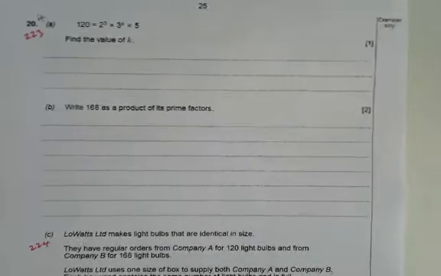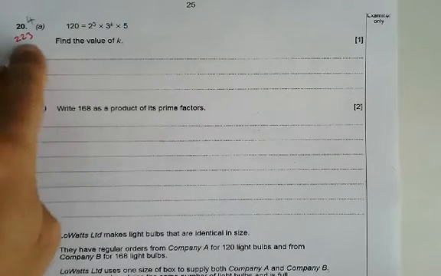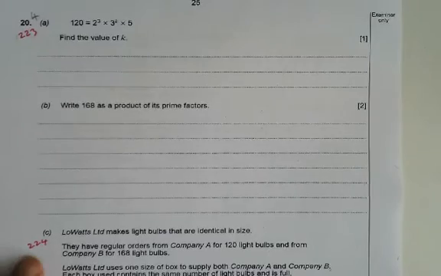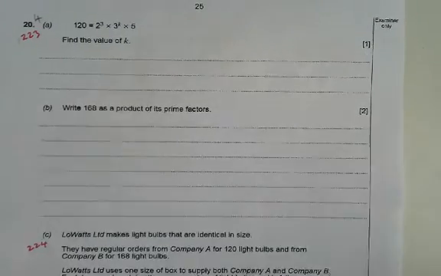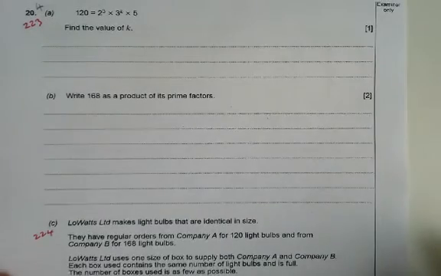Right, so this one is question 20 on the foundation paper or question 4 on the higher paper. And if you need help with this, it is video 223 for these two skills and 224 for this one at the bottom. The problem with question A is spotting what it is asking you to do.